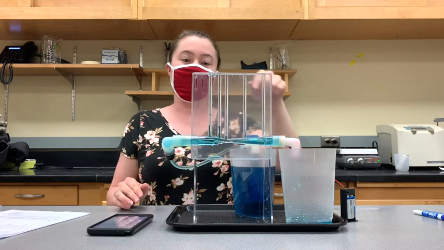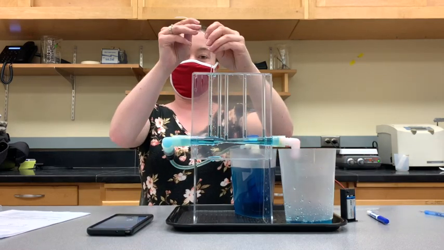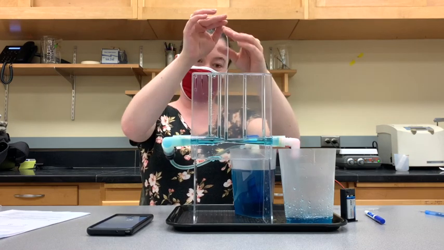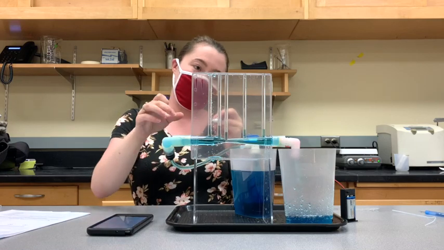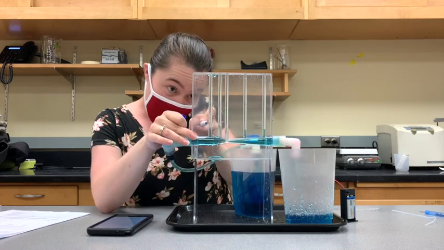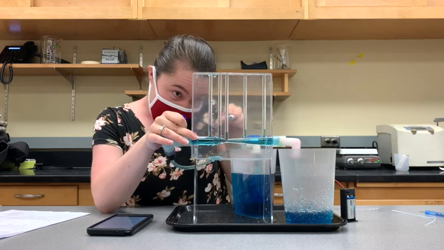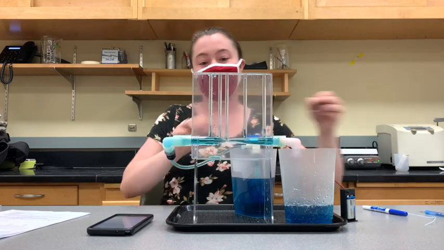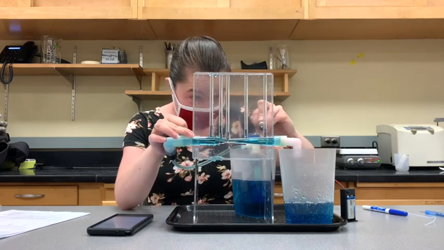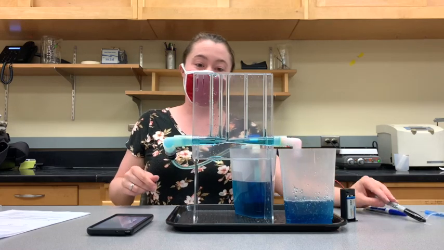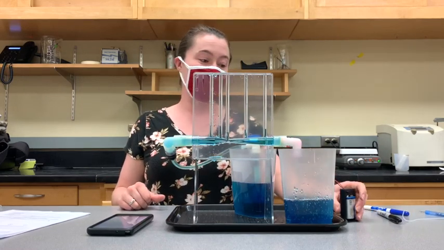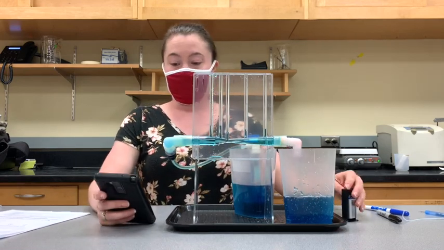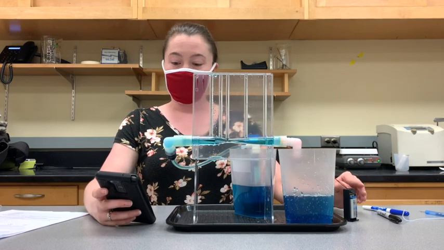So you can see that the pressure overall is much lower this time because the flow rate's so much slower. I'm going to go ahead and mark the water height in the tubes. I'm going to let this run for just a little bit longer until our inlet beaker is more empty. And I will stop my pump and stop the stopwatch.